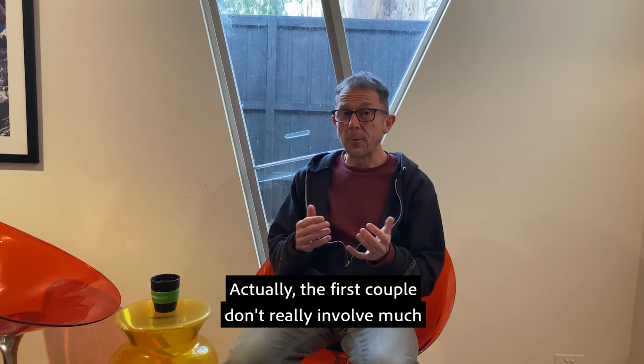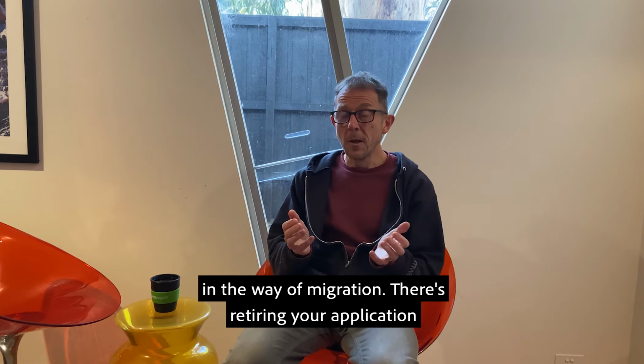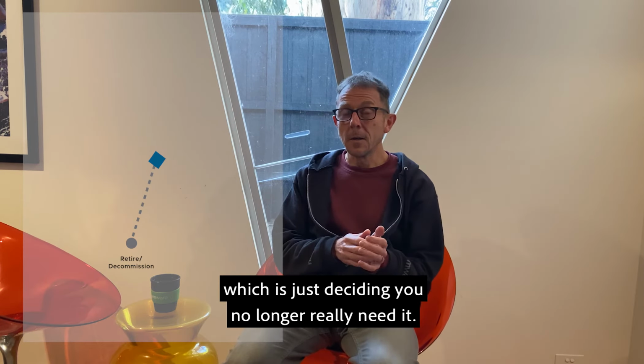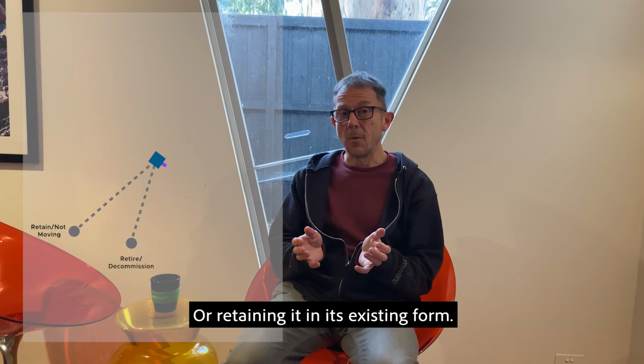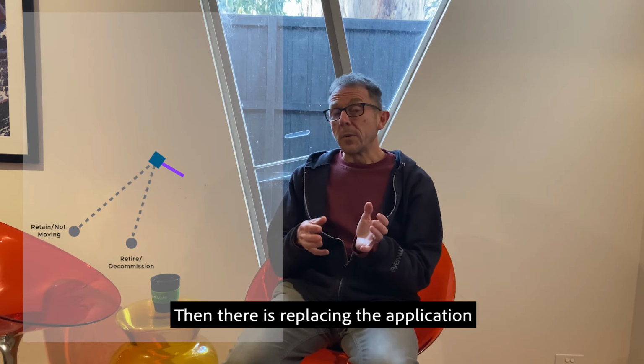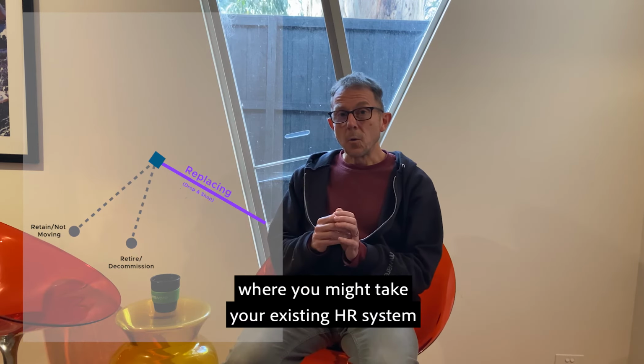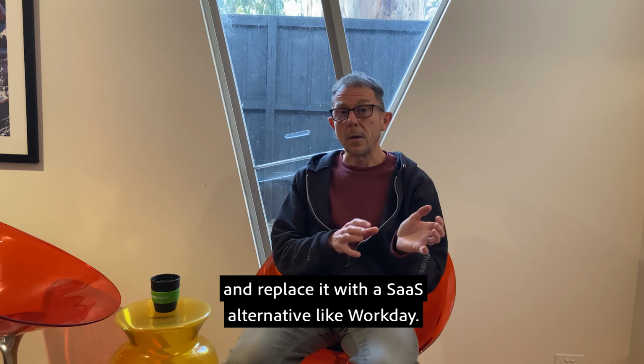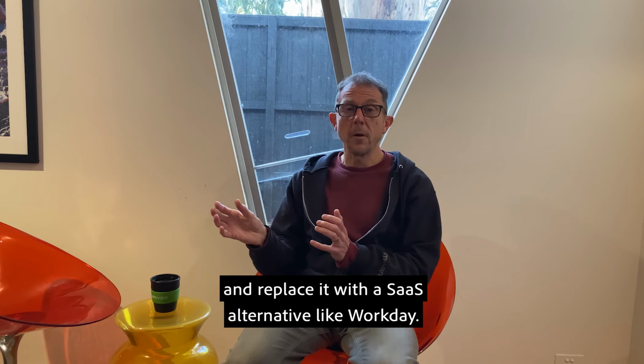Actually, the first couple don't really involve much in the way of migration. There's retiring your application, just deciding you no longer really need it, or retaining it in its existing form. Then there's replacing the application, where you might take your existing HR system that runs on premises and replace it with a SaaS alternative like, say, Workday.